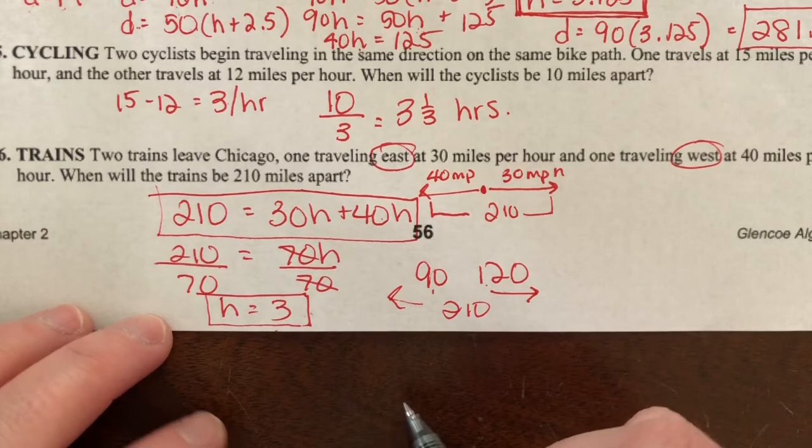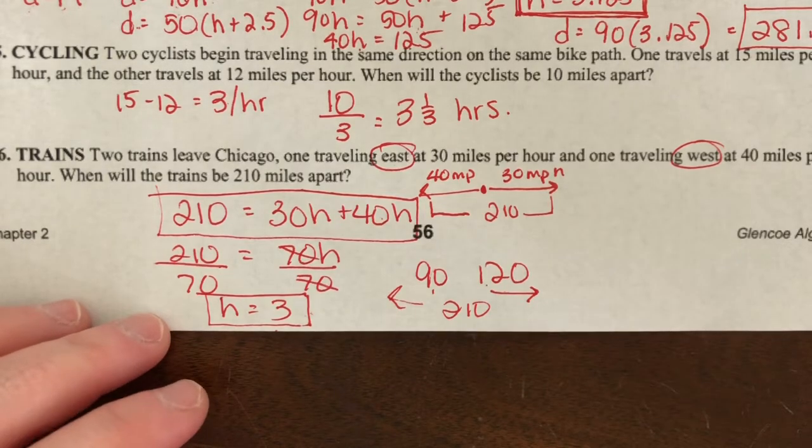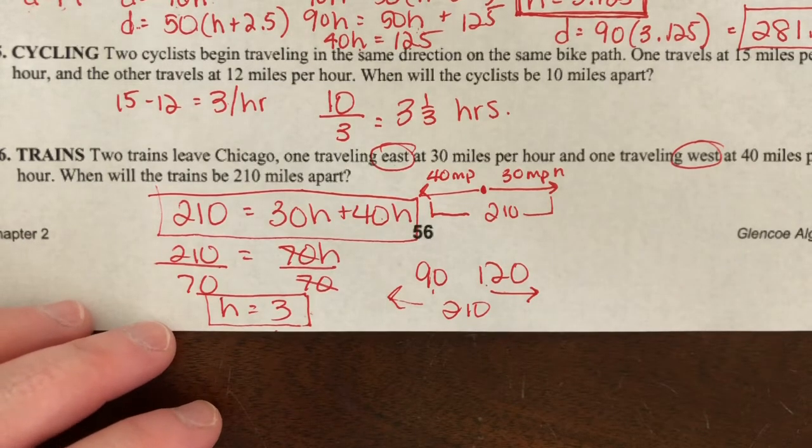Makes sense? All right, let me know if you guys have questions, but like I said over and over, do not stress over this lesson. It is not a big deal. It's not on your test for this week, and you do not have homework on it.